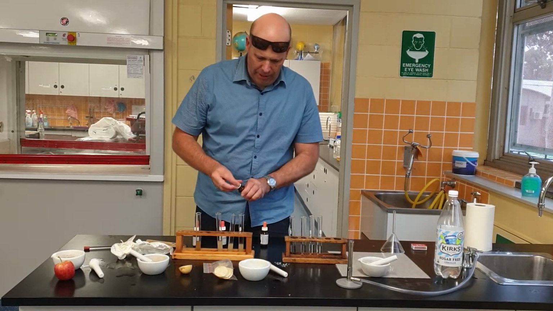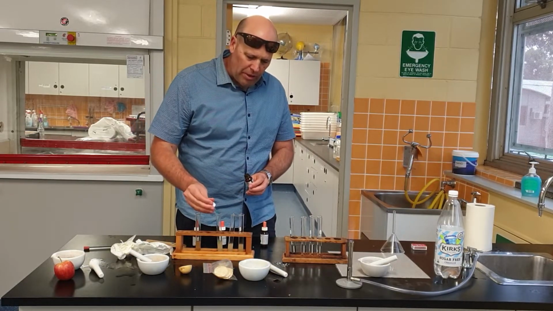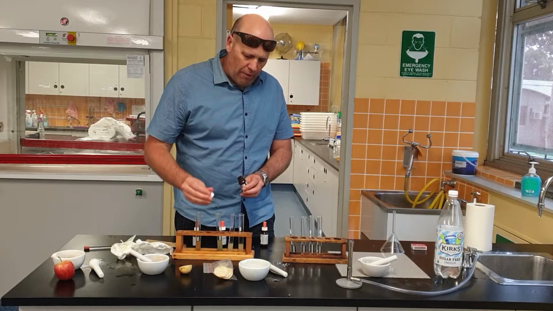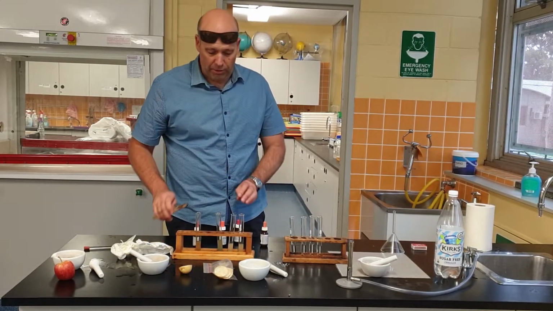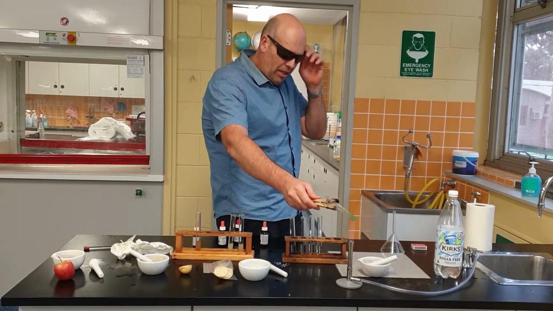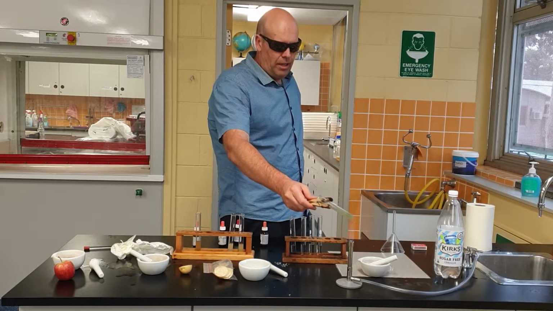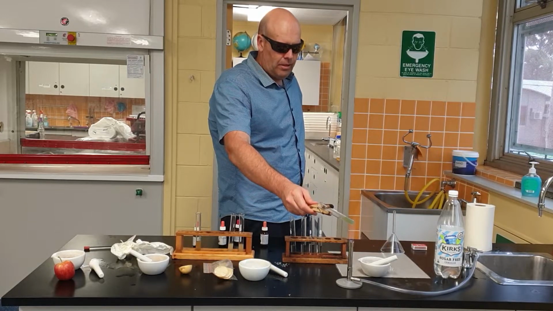The jury's out. Anyway, what about Benedict's? What about glucose? Now we think that lollies would have sugars, and my guess would be it would have glucose in it. But let's find out. All right. I'm hoping here. Let's just see whether we get that. Give it a sec. Is it going to turn?